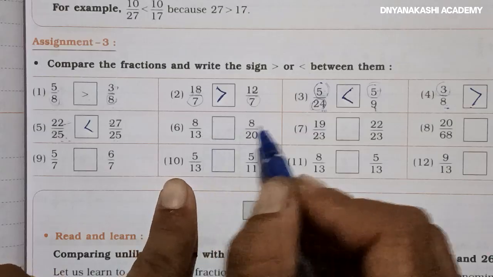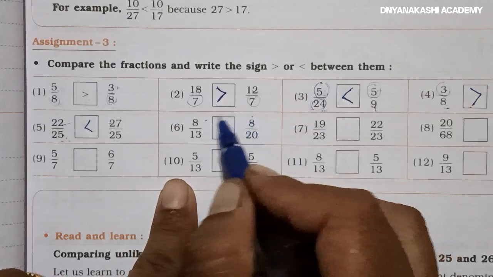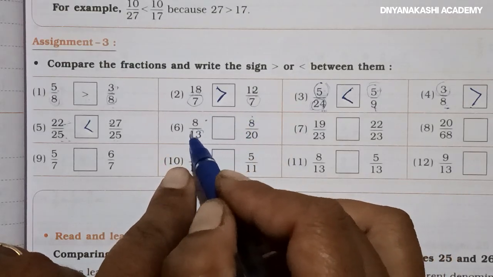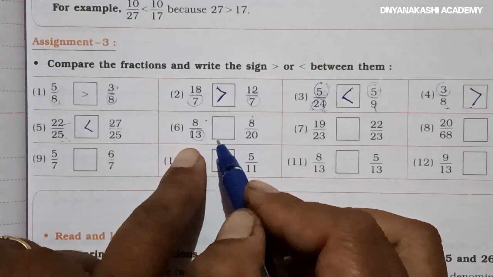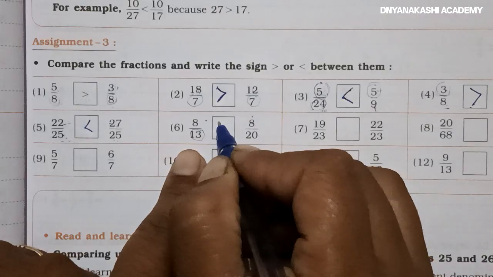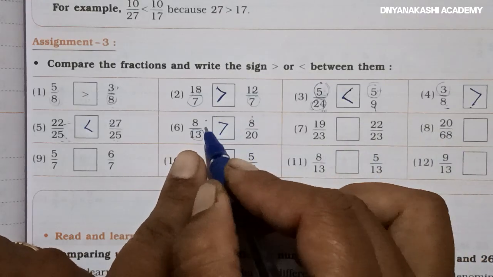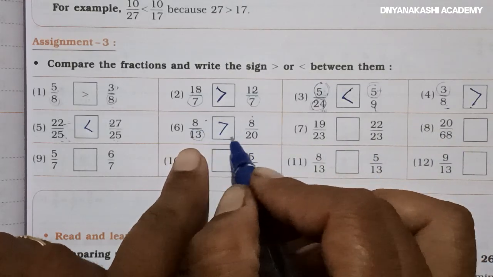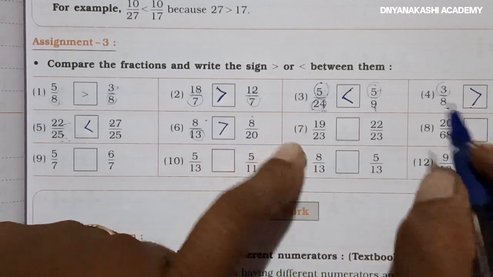Here 8 by 13 and 8 by 20, the numerator is the same. Whichever denominator is small, that fraction must be greater. Okay, 8 by 13 is greater than 8 by 20.